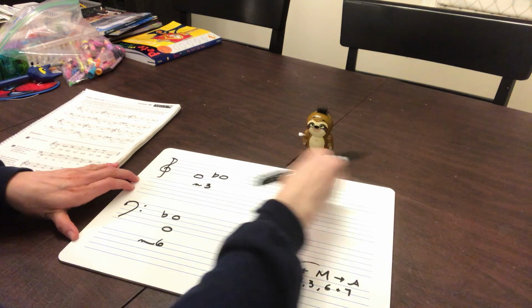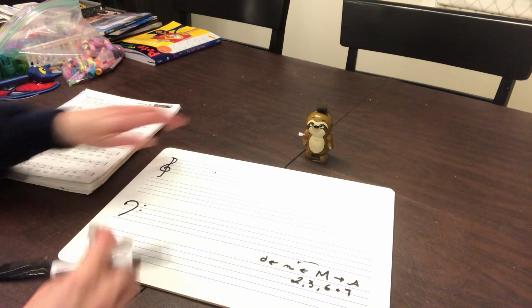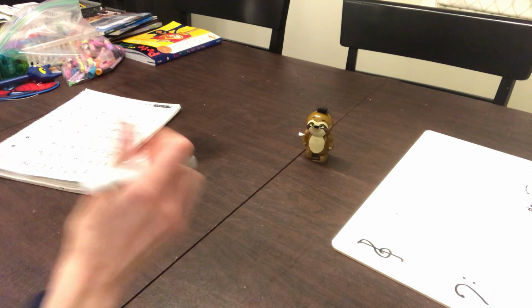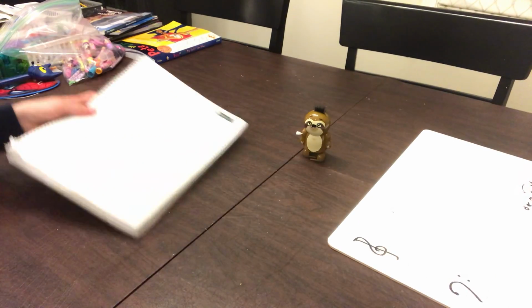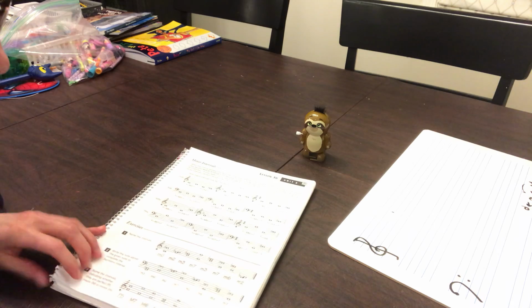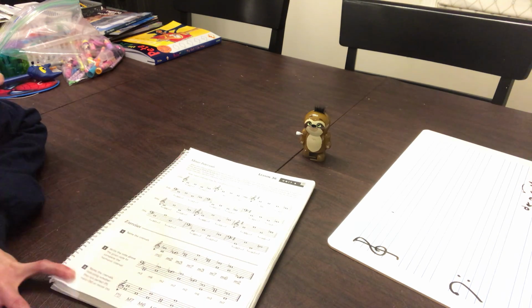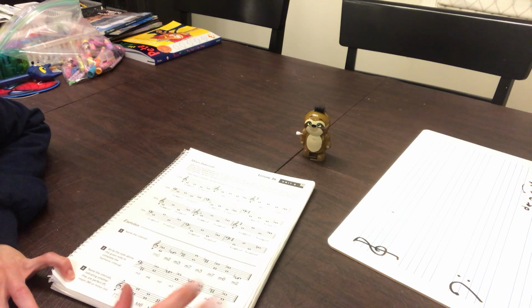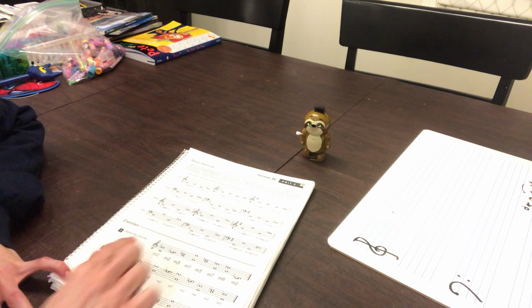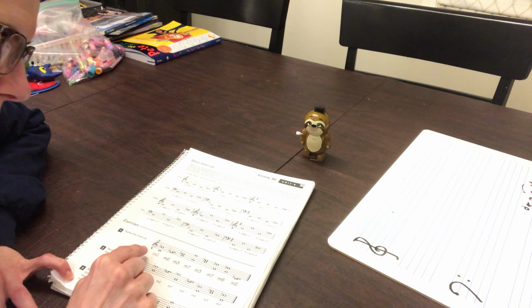Okay, so here we are. Let's go over page 57, lesson 56. So here we are at the very bottom. This is naming the intervals. It looks intimidating, but it's not once you break it down. So we're going just straight across.